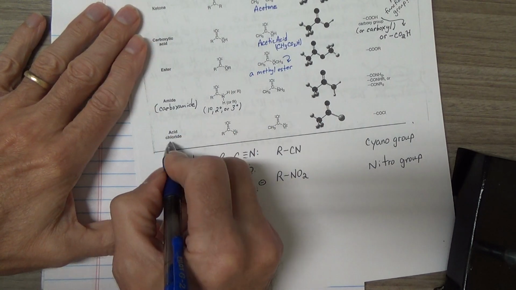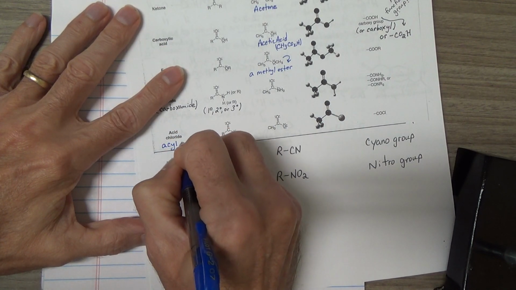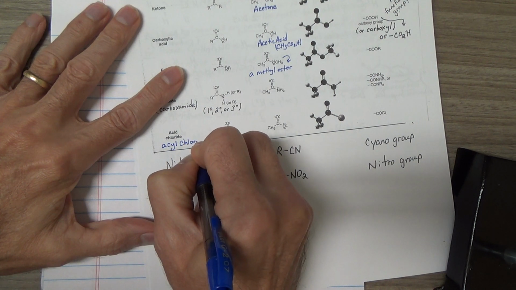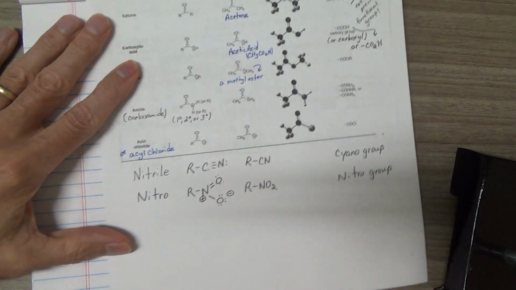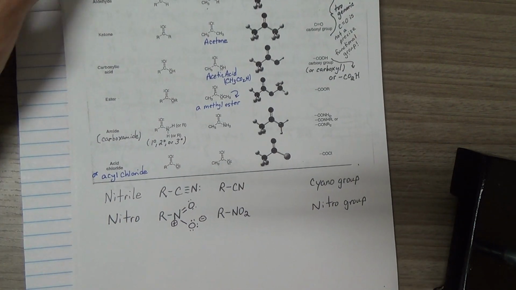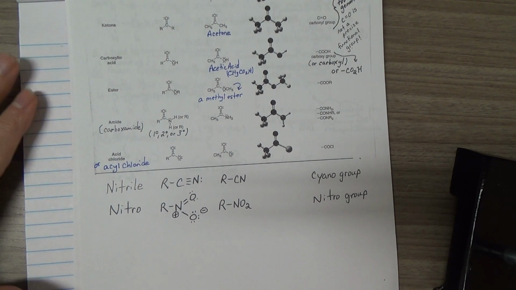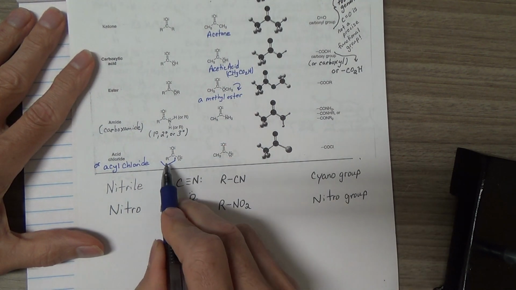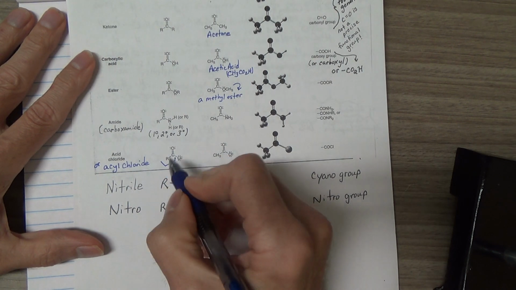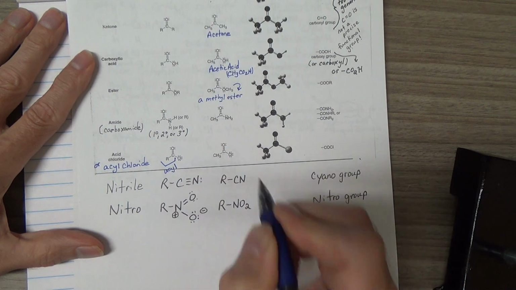Also, it says acid chloride. A lot of times you will hear these called an acyl chloride. That's because your R group is called alkyl, but an R group with a carbonyl is called an acyl.